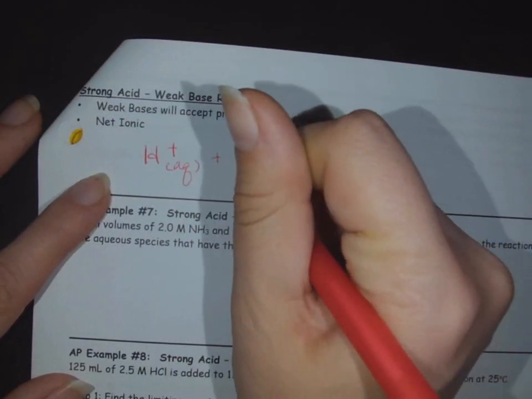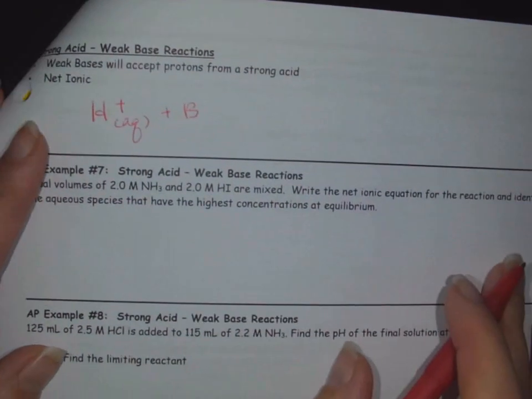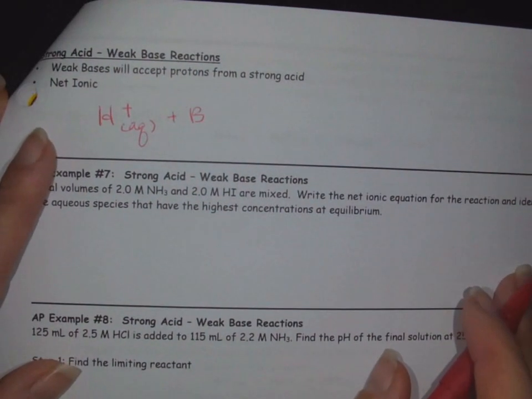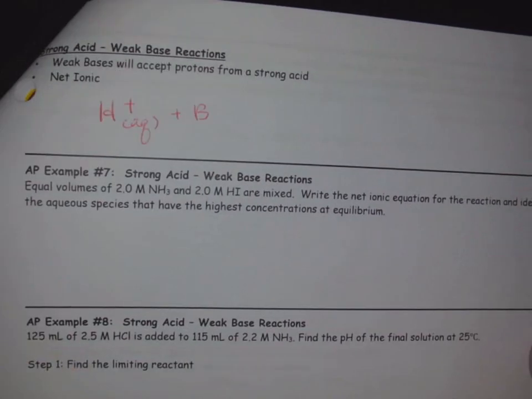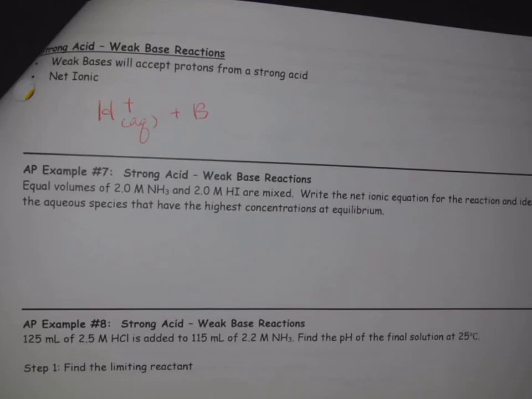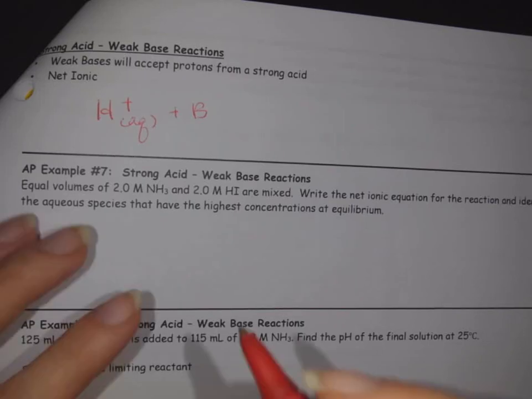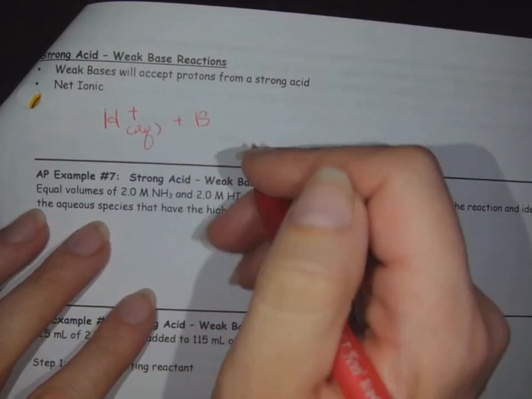But our weak base, whatever might be in there, think of the phrasing here. It's in its entirety. We're not breaking it apart. It likely might not even contain hydroxide. It could, but it probably doesn't. And so this is our base, aqueous.